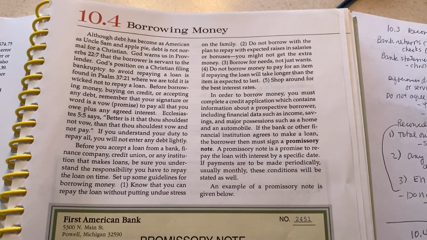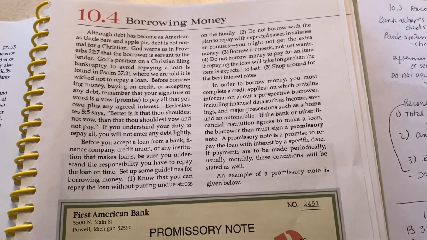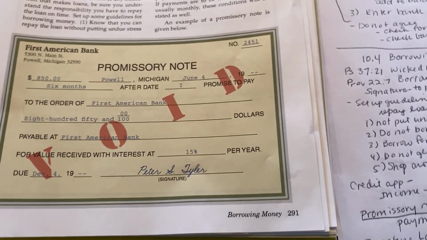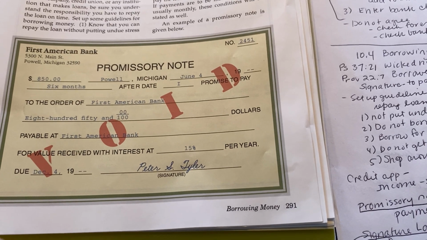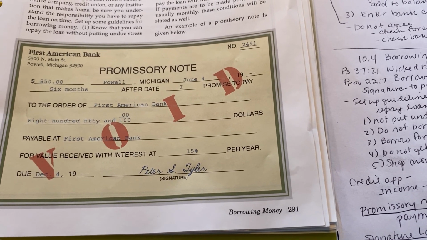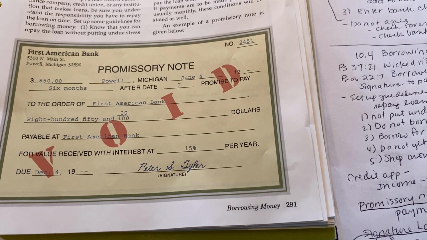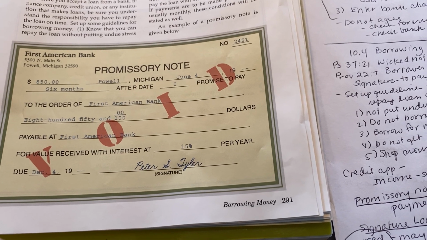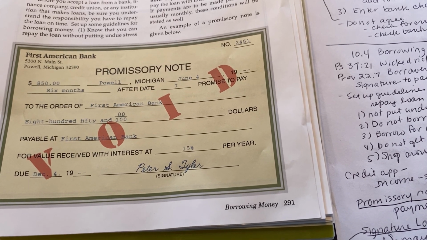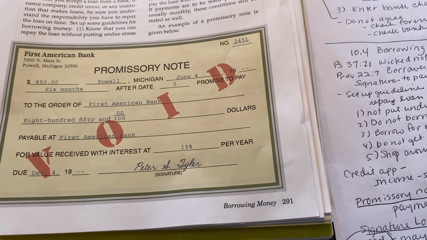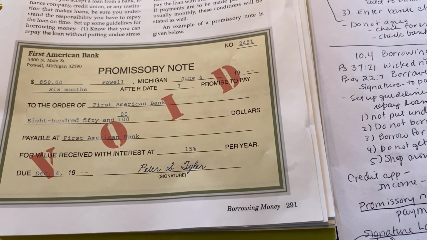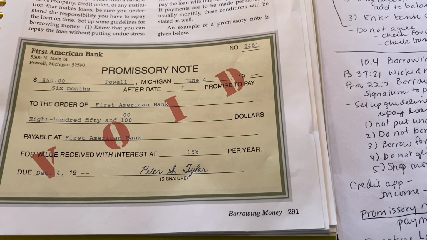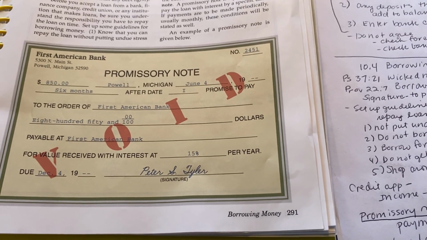So then to make the loan, the borrower must sign a promissory note. Here's an example of a promissory note. It says void on here, of course, because I don't want you to use it, but it's in the book. Here's what it looks like: to the order of your bank, how much money, this is $850 borrowed from First American Bank for value received at an interest rate of 15%. That's pretty high interest, I think. But anyway, you'll get this promissory note, and you have signed this note that you have to repay what you borrowed. So the signature is pretty important.